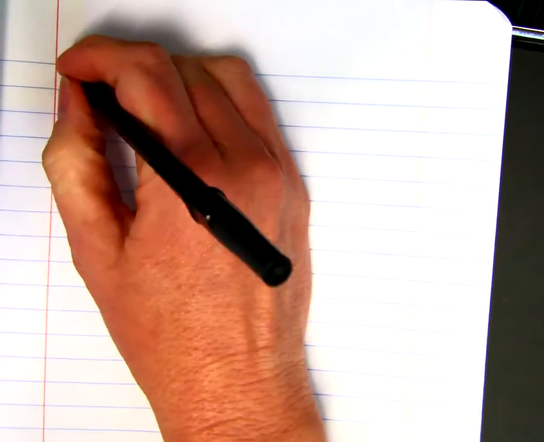Lesson 109, making graphs and using equations of hyperbolas.